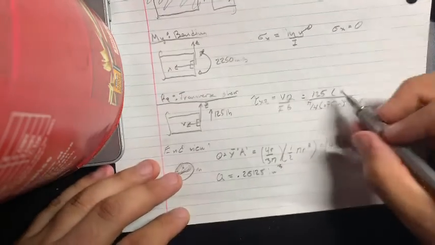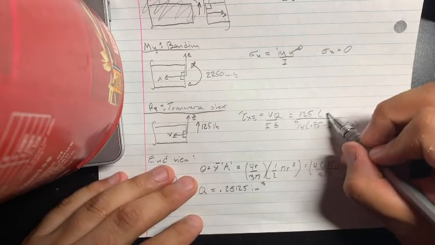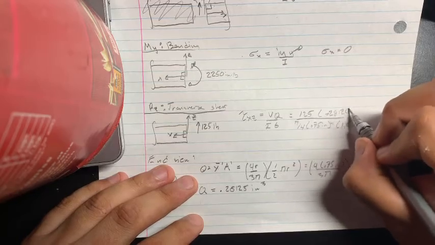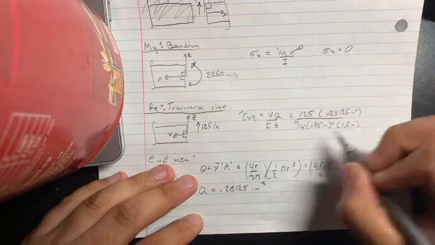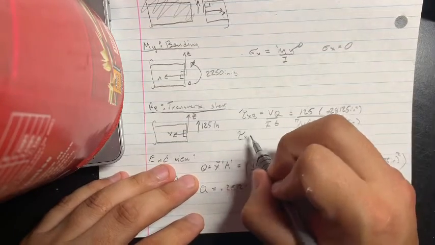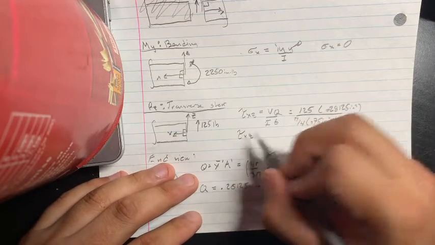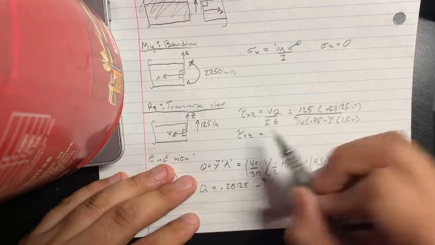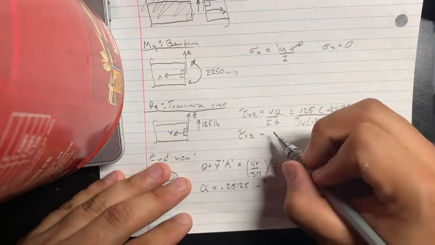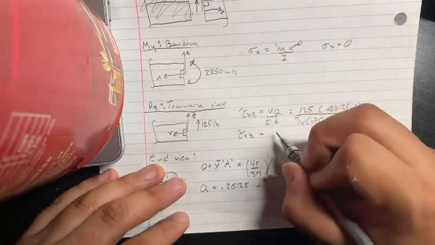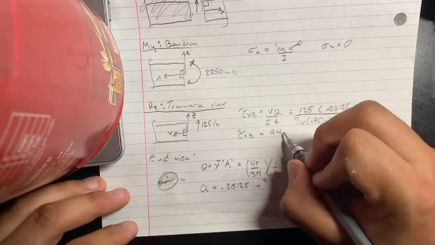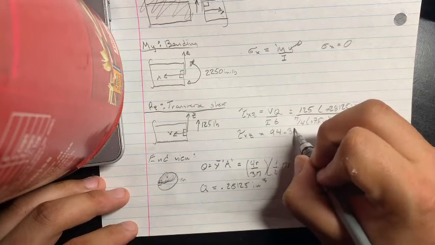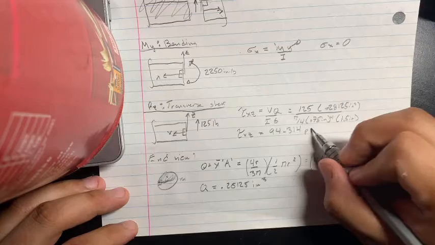Now when you plug this back in here, you get 0.28125 inches cubed. This will then have a value of 94.314 psi.